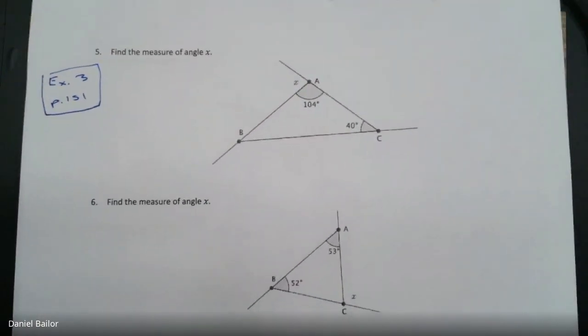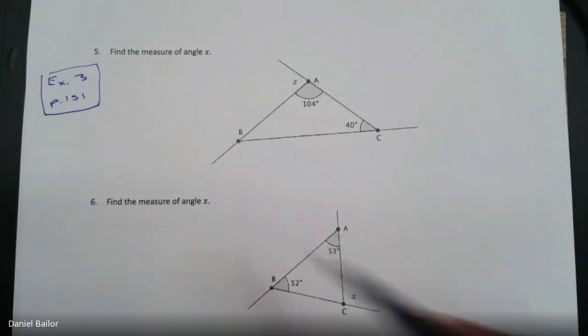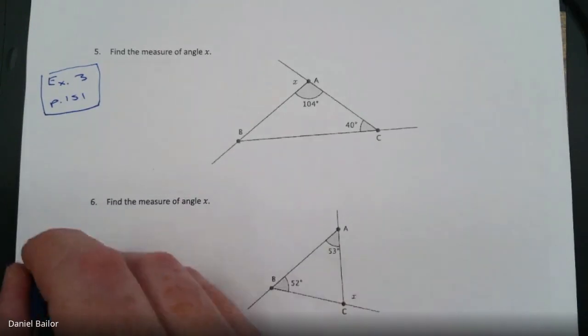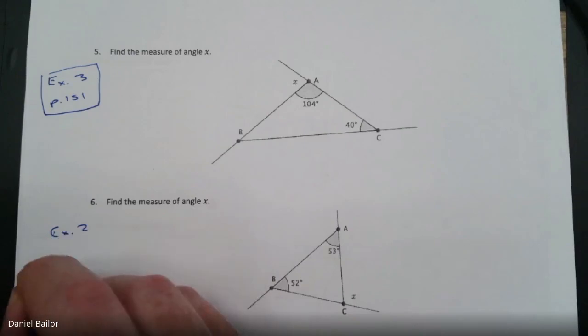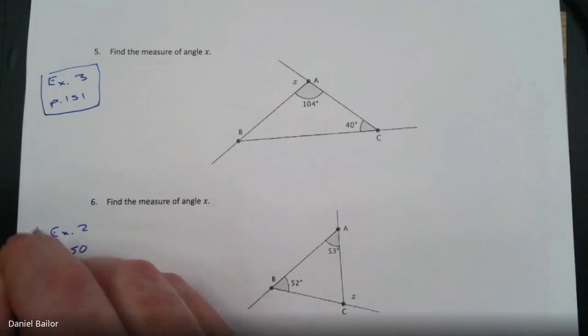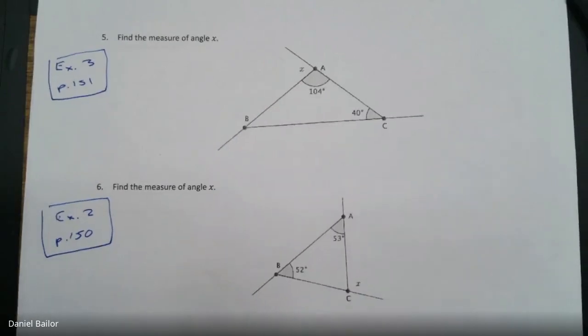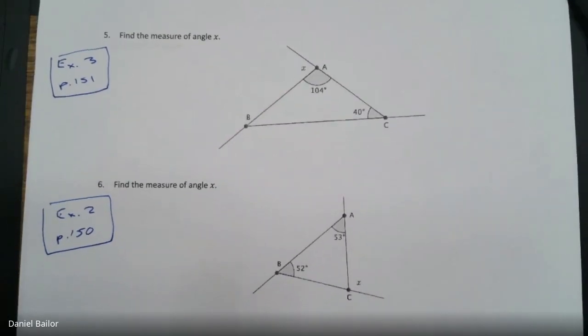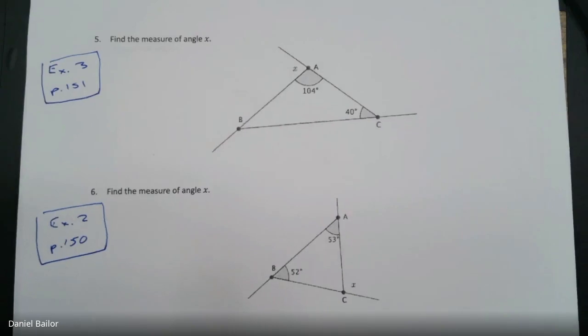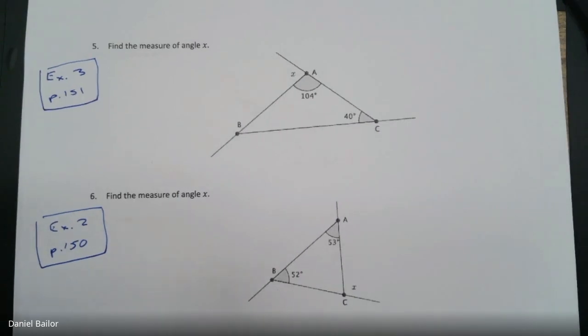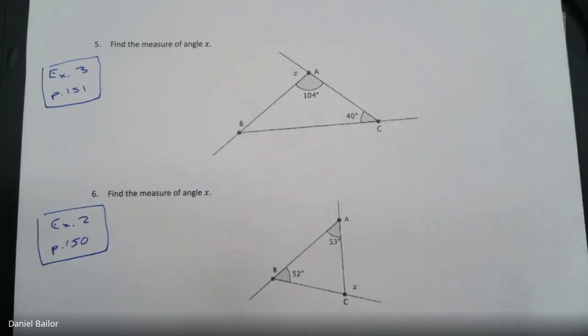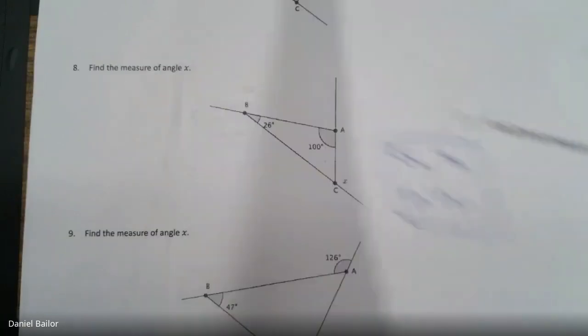For number 6, you can look at example 2 on page 150 to help you. So all of these same type of problems we've done in our examples. So you have lots of opportunities to look at them and get the help you need.